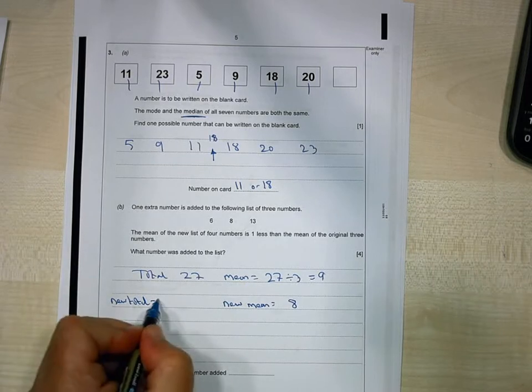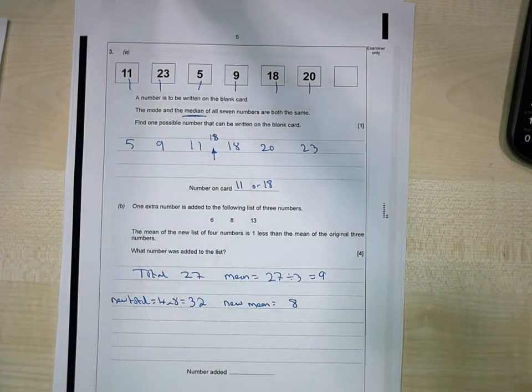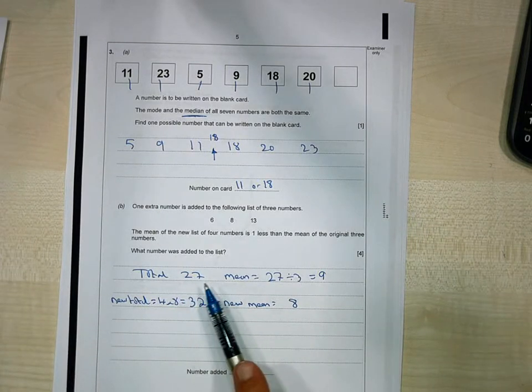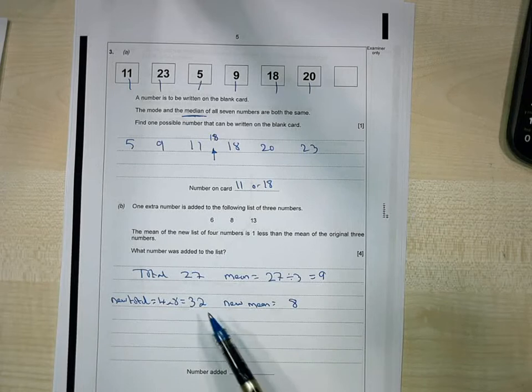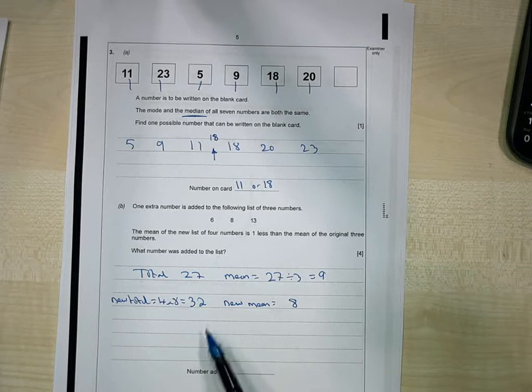So I can now work out what the new total is going to be. So it'd be 32, yeah? 4 times 8. So the total of the 3 numbers is 27. The total of the 4 numbers is 32. So the extra number that's been added is the difference between those 2 totals. 5.